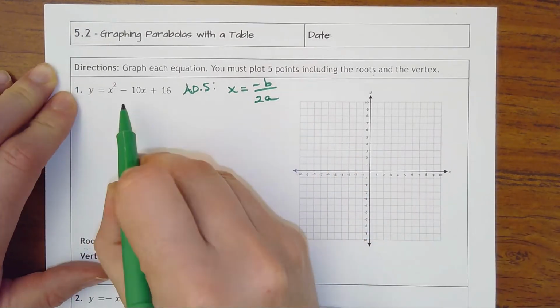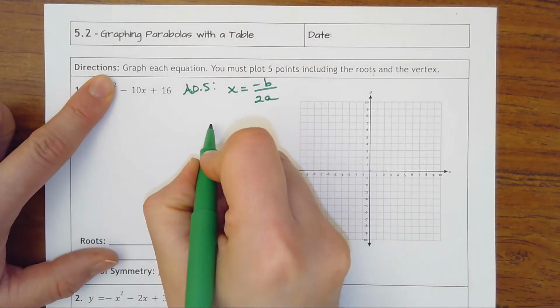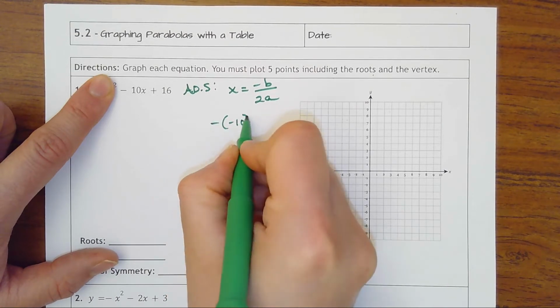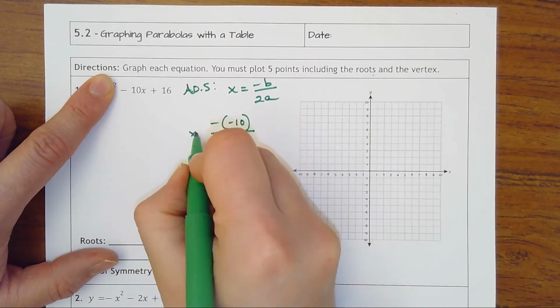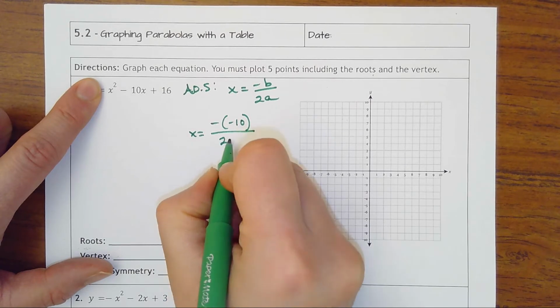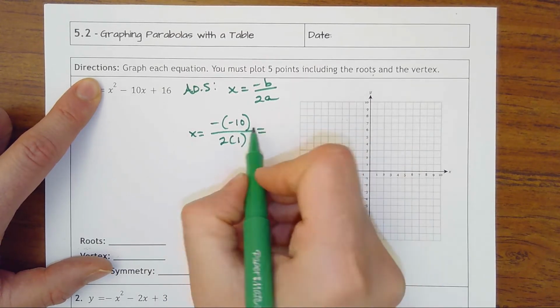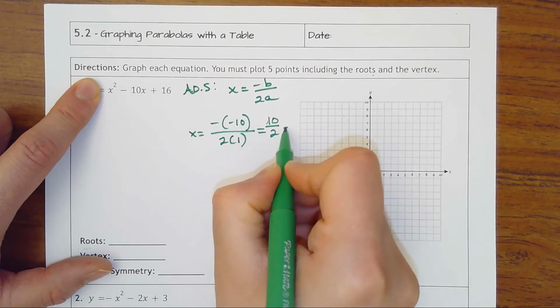So we want a negative of our b, or b is negative 10. So a negative of negative 10 will make that a positive 10, divided by 2 times my a is 1. So it'll be 10 divided by 2, which is 5.